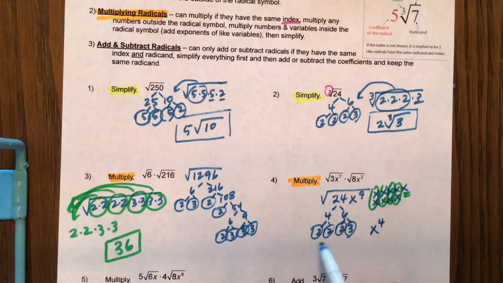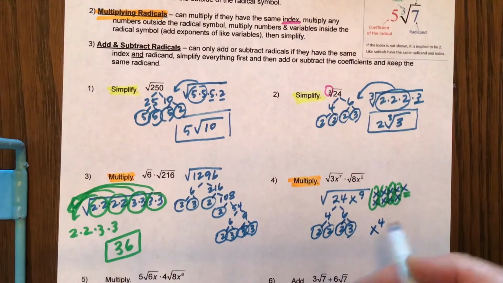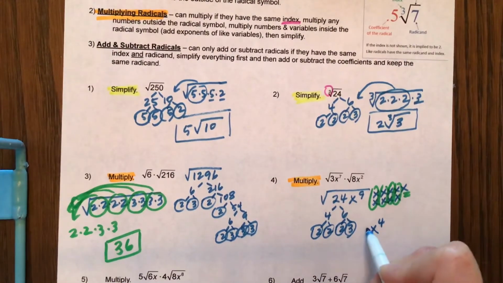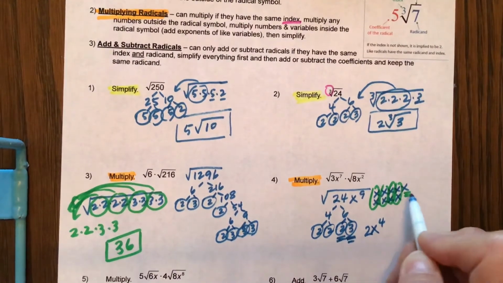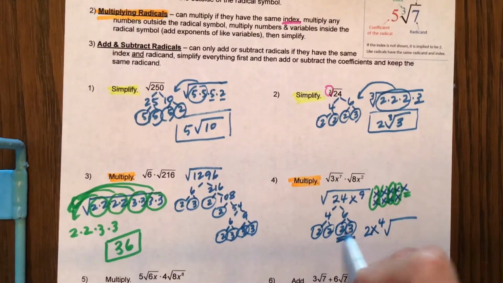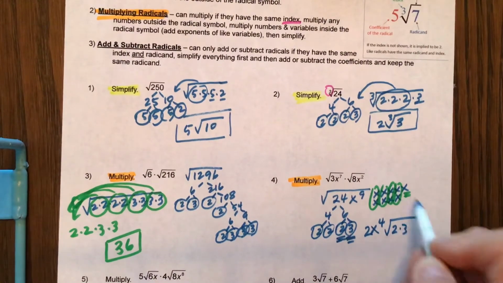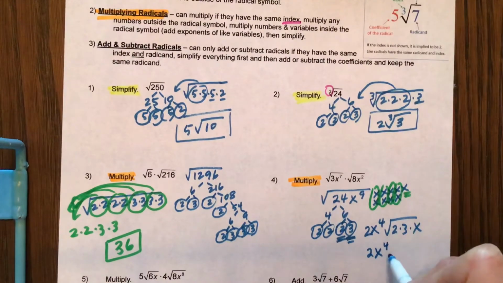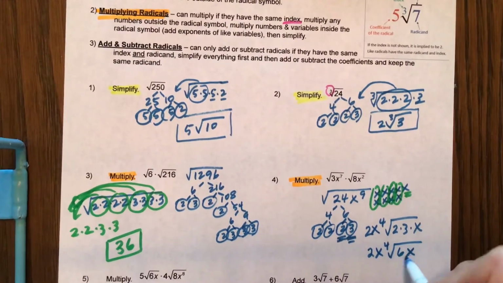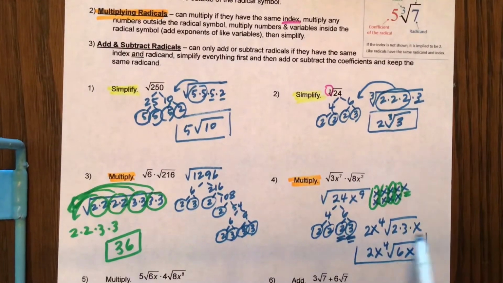And here, instead of writing these under, I see that I have a group of 2 2s, so that means that's going to get to come out as a 2. These guys don't have groups of 2, and this x doesn't have a group of 2. That means that 2 and that 3 and that x are still going to be underneath the square root sign. So that means I end up with 2x to the 4th times the square root of 6x.